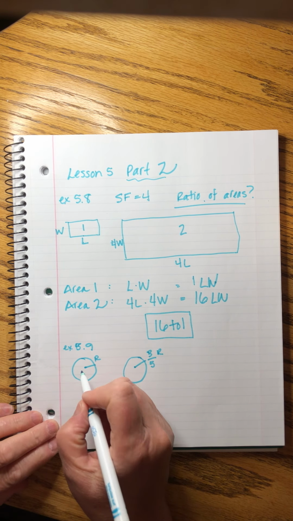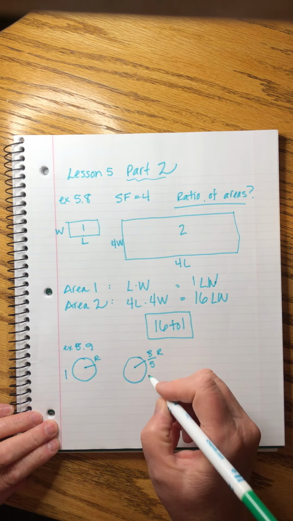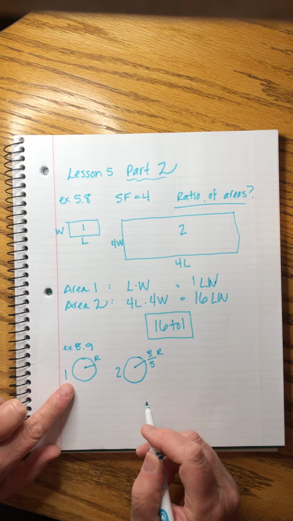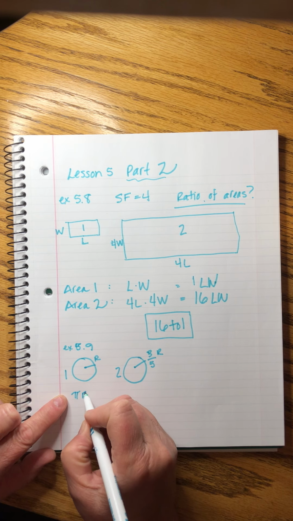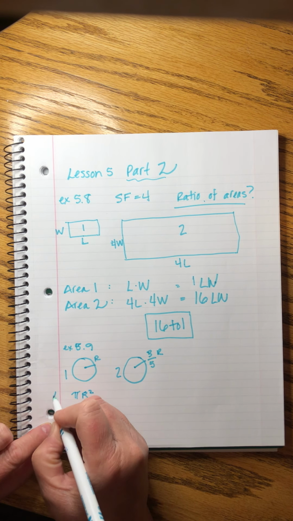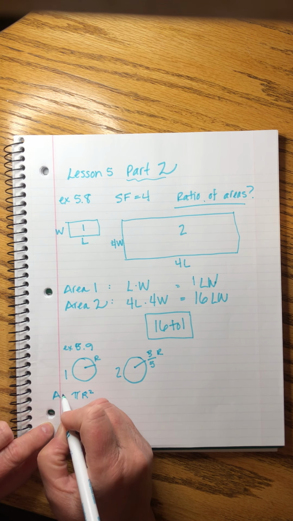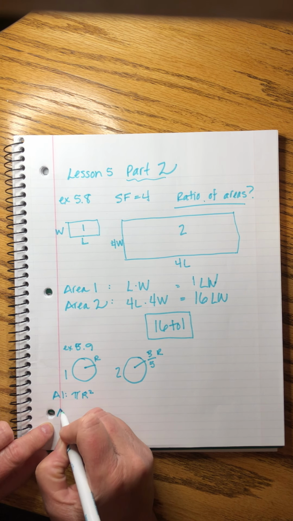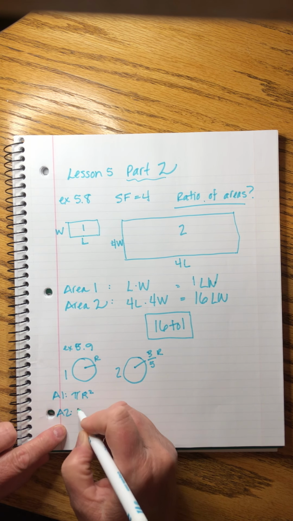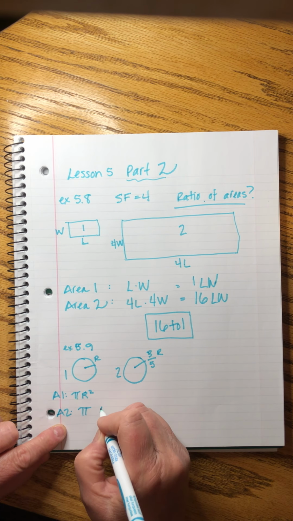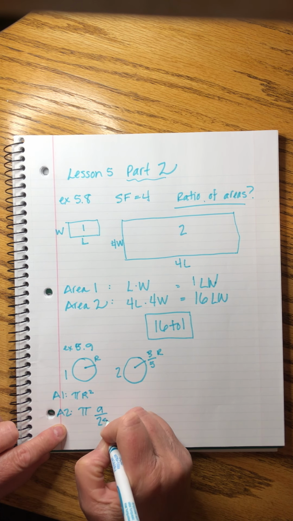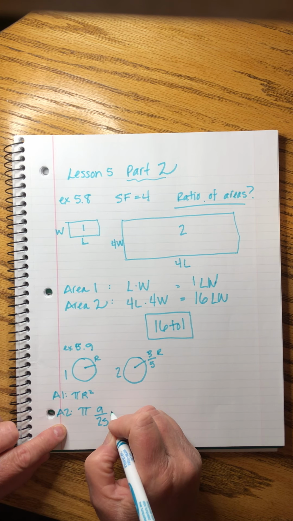So this is 1, just like we did here. We're going to name them 1 and 2. This one is going to be pi r squared, right? Area of 1. The area of the second one is going to be pi times 9/25 r squared.